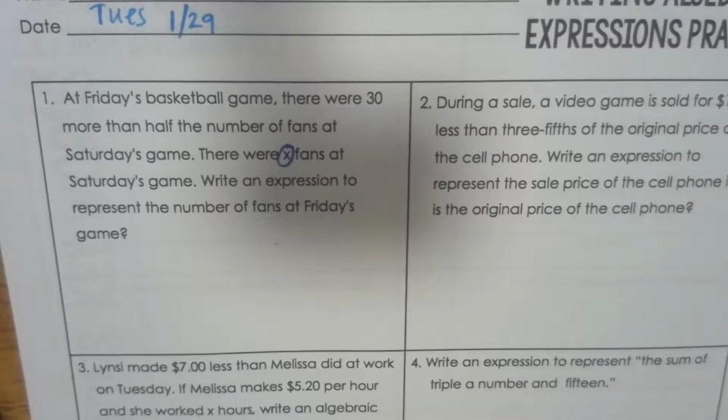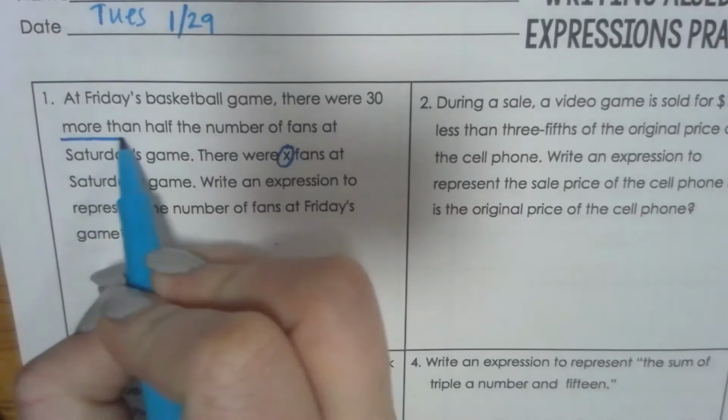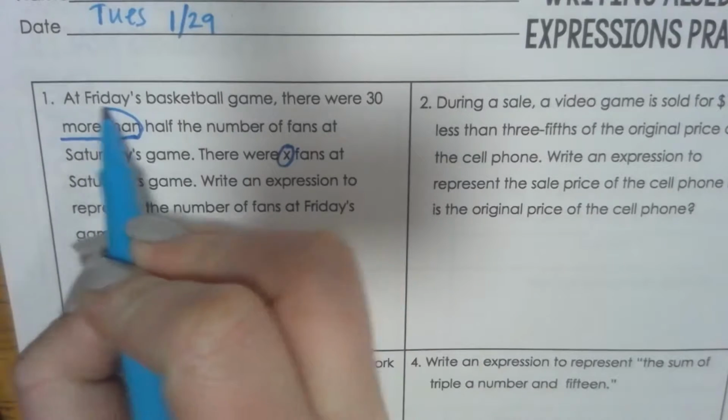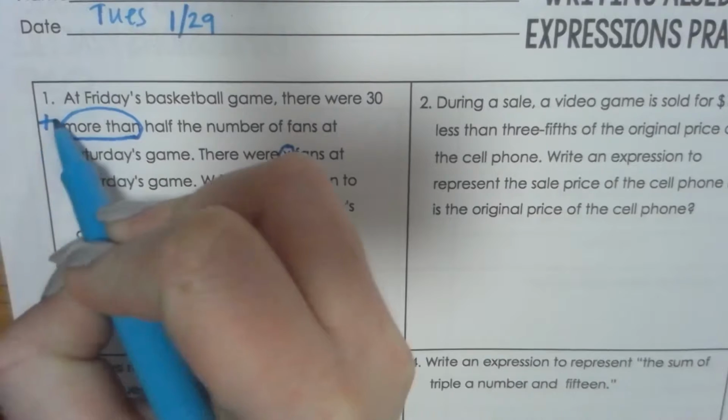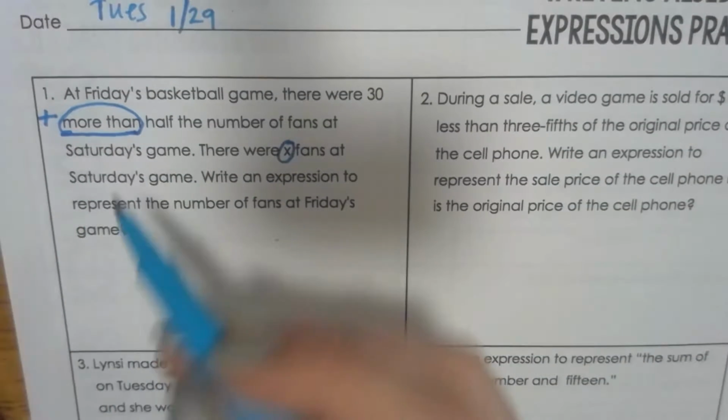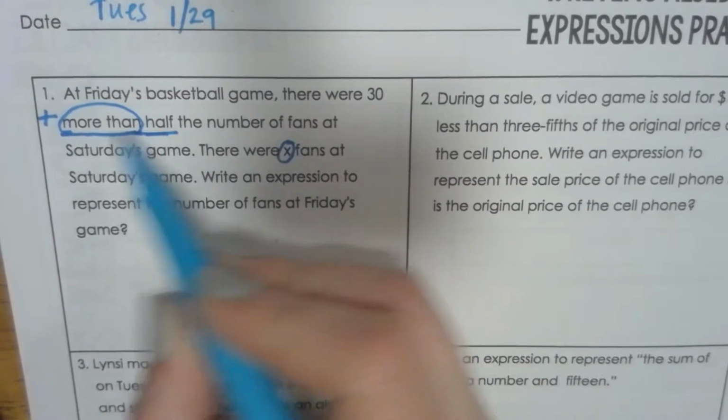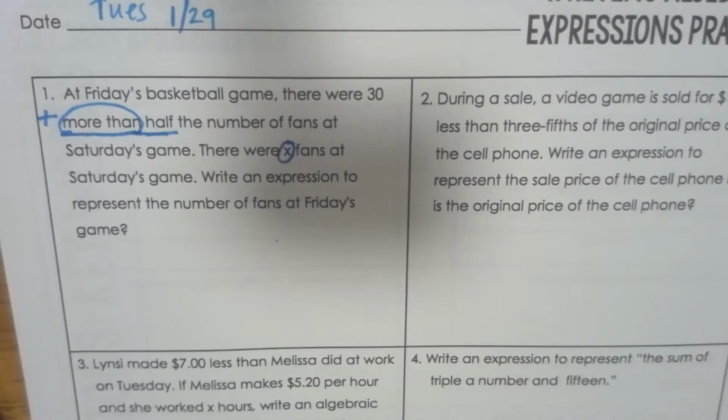Okay, now I'm going to look to see if there's any math words. And I see more than. We know more than means we're typically adding, and then it's going to be more than half. So we're adding something to half.